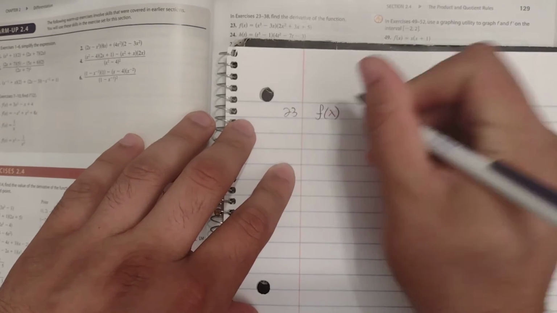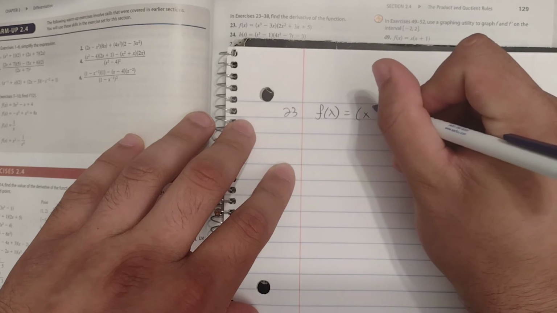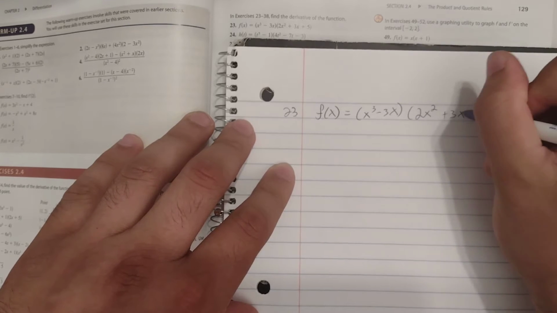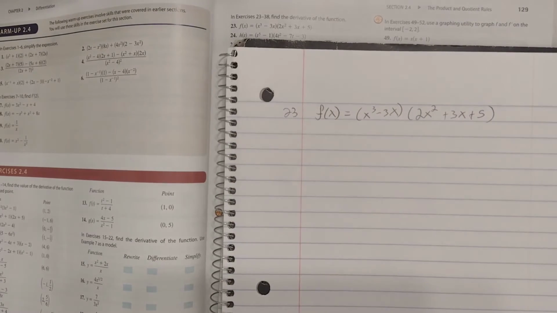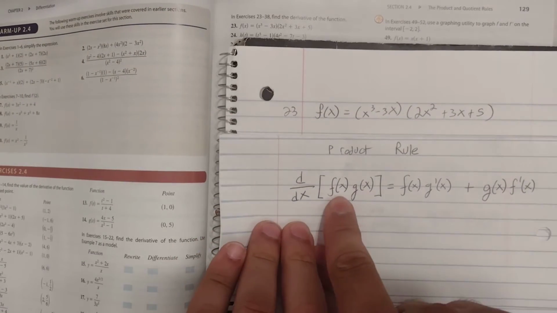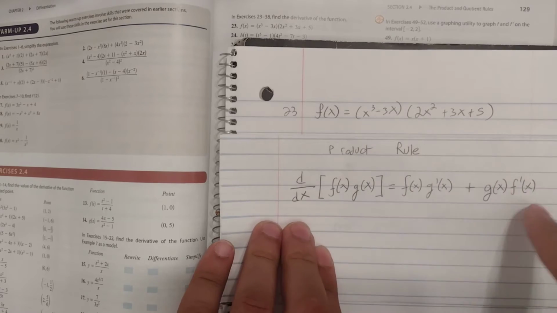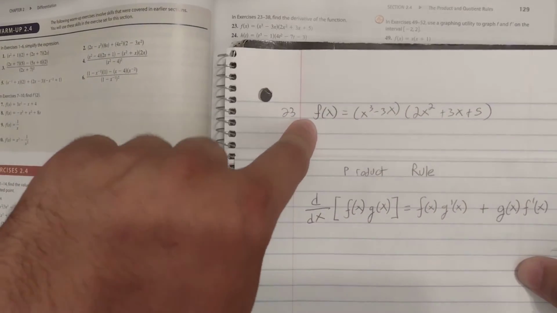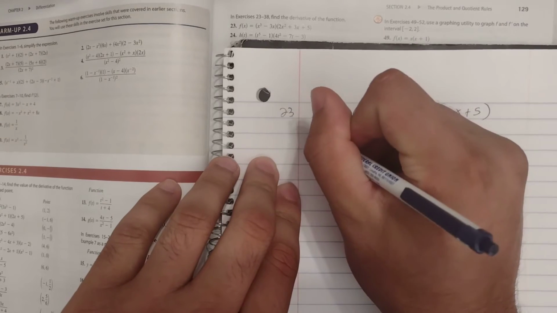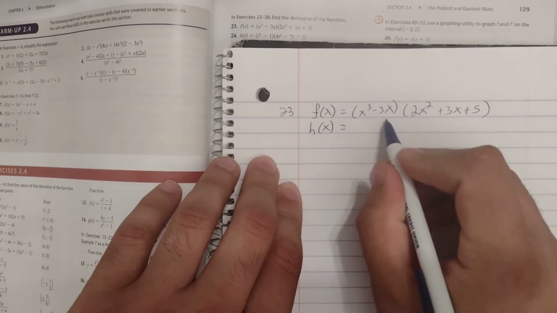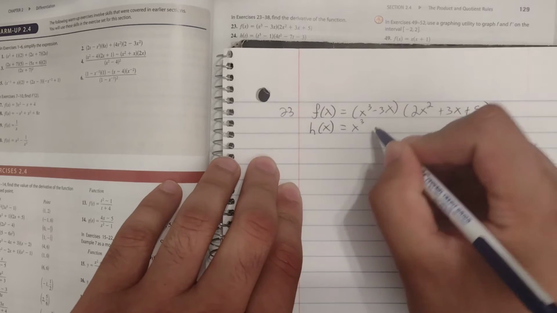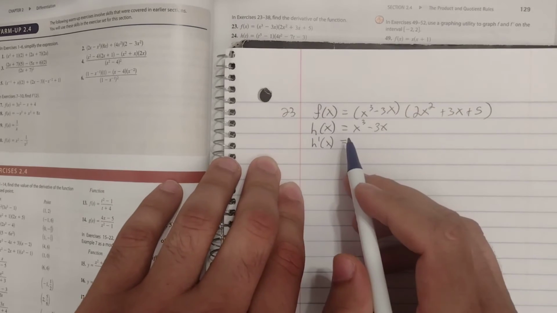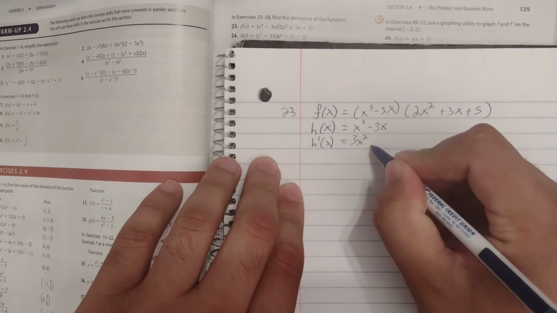f of x is equal to, and the first term is x cubed minus 3x, and the second term is 2x squared plus 3x plus 5. Now, just to avoid any confusion for this problem, instead of writing f of x and f prime of x in these three spots, I'm just going to write h of x. It's the same thing, but the prompt of the question is already using an f of x. So let's go ahead and write our h of x. So h of x is equal to this chunk. So we're going to write x cubed minus 3x. So our h prime of x is going to be, using the power rule here, 3x squared minus 3.